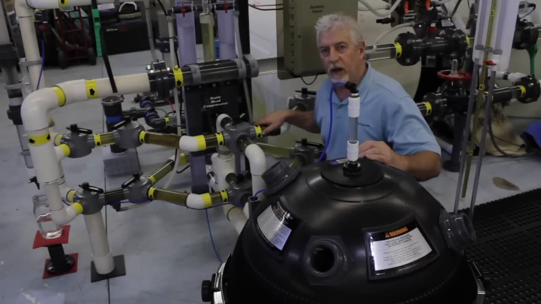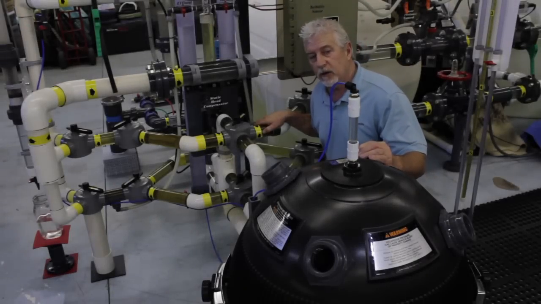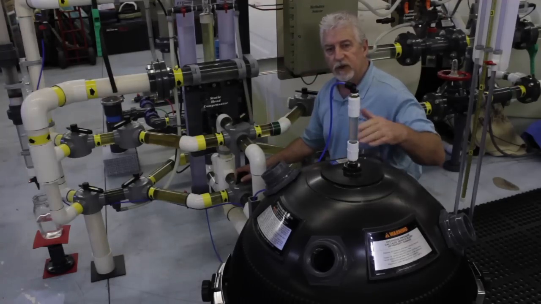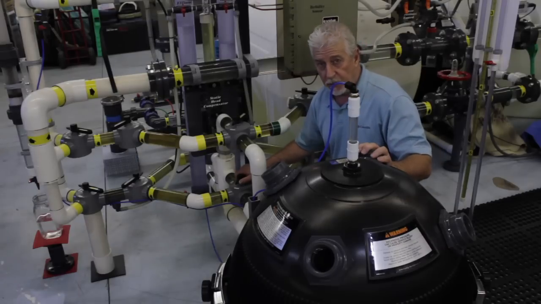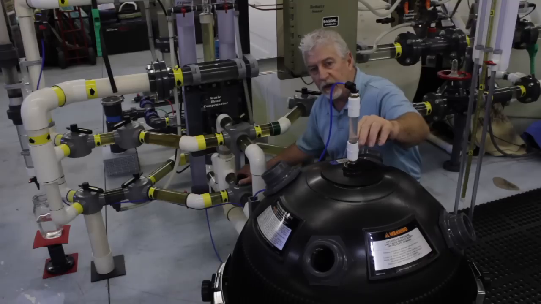Now we have the radial flow filter alpha prototype up and running, as you saw, at 165 gallons per minute. I'm going to switch the backwash valves, reverse the flow, put it into backwash cycle, and you can see the media container position indicator come up.